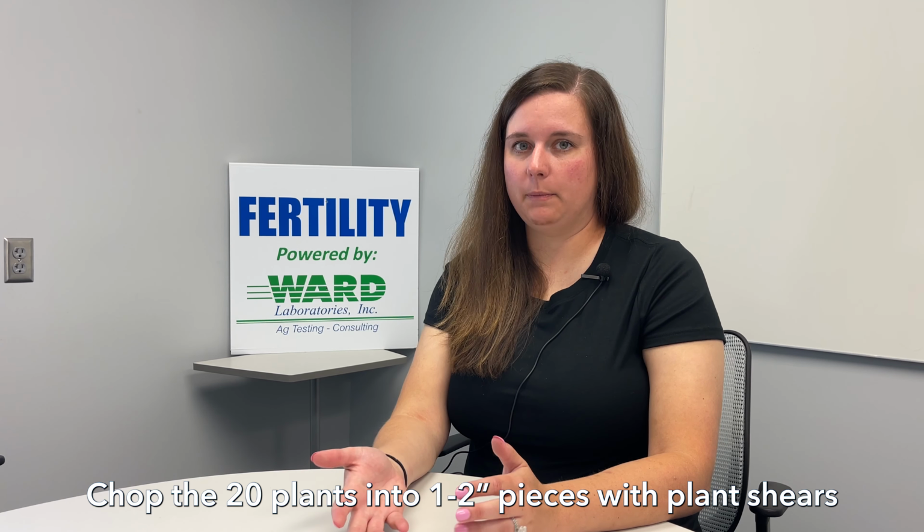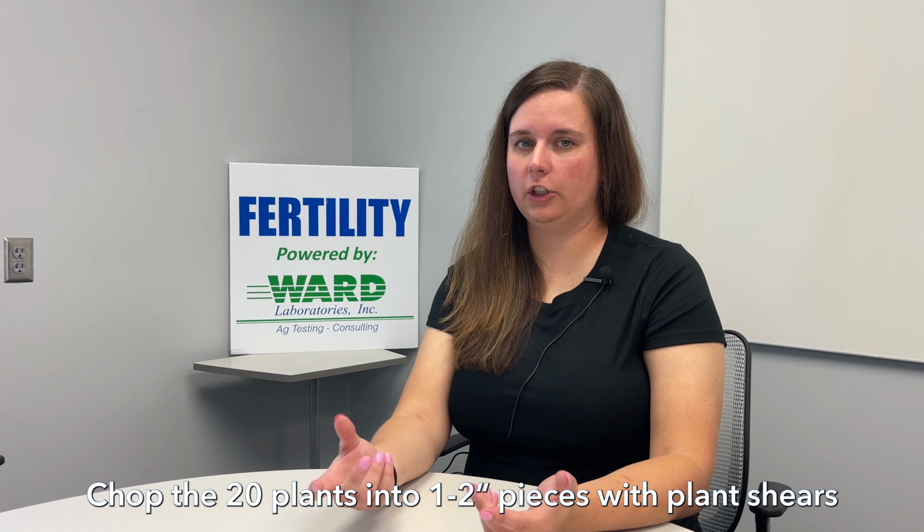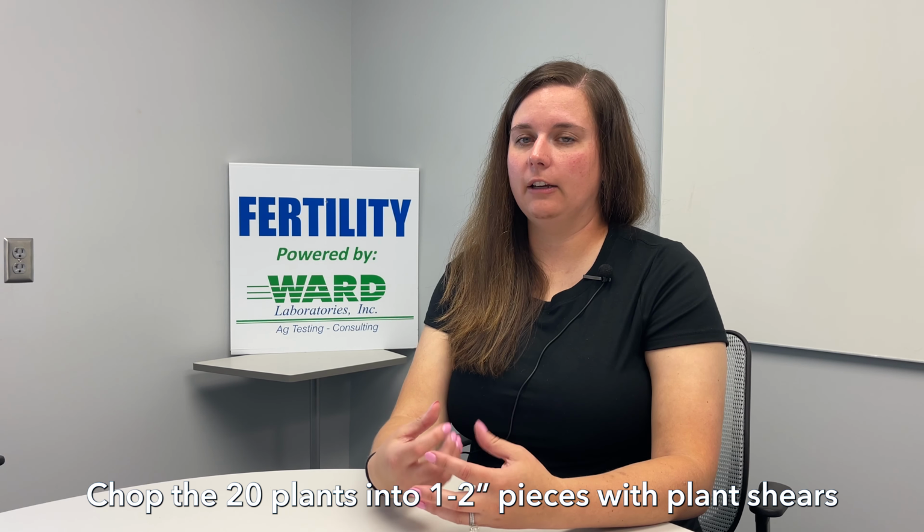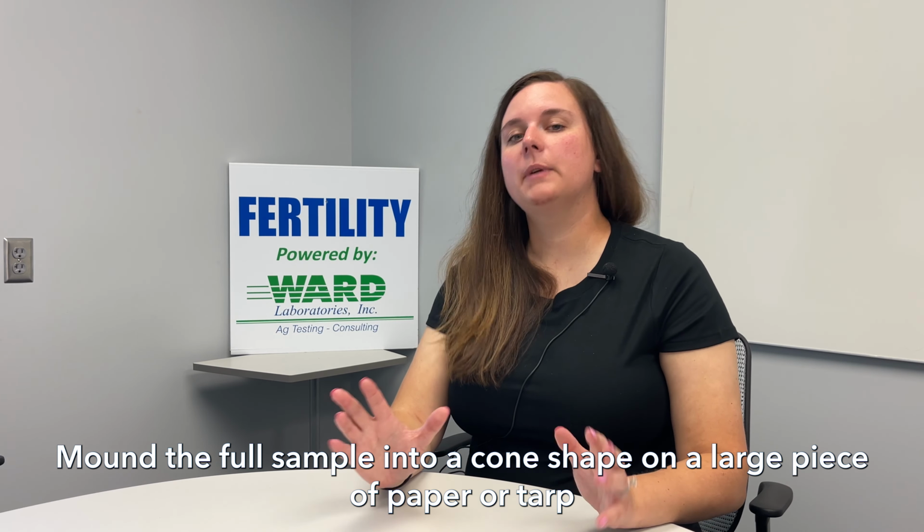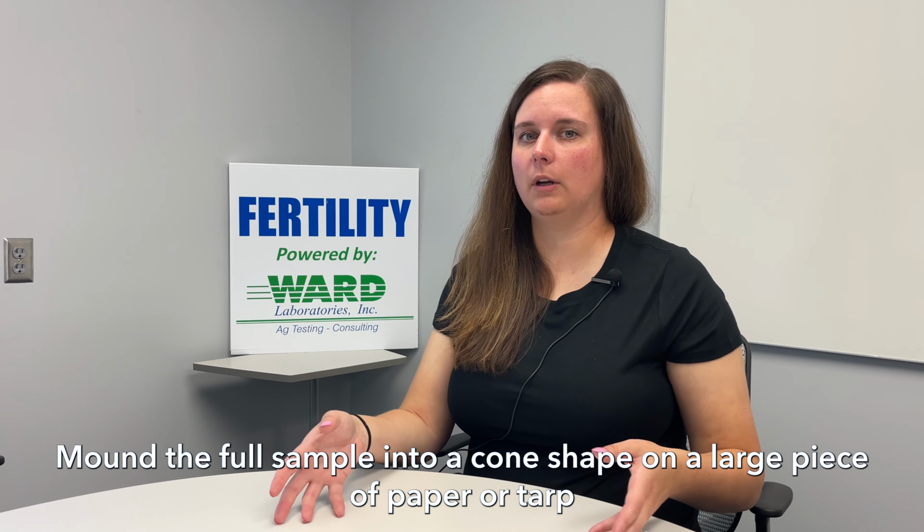So regardless of how you split that up, you want to go out, take 20 plants, and chop them up into, we say, 1 to 2 inch pieces. Just do your best. You can use plant shears to do this, or if you have a chipper shredder, you can sure use that.